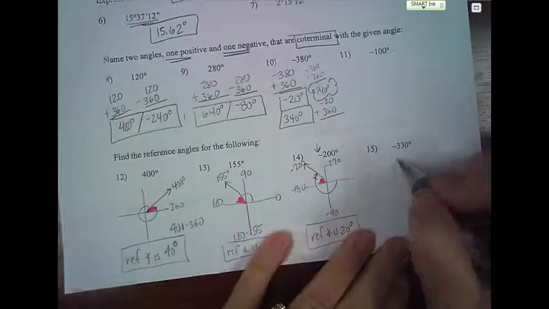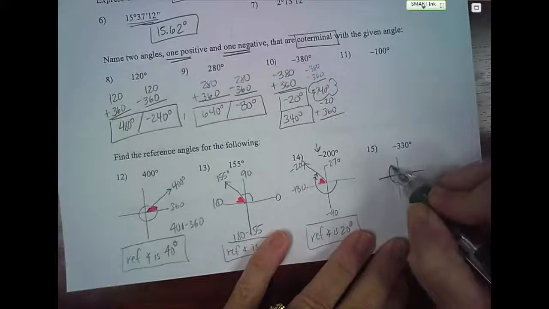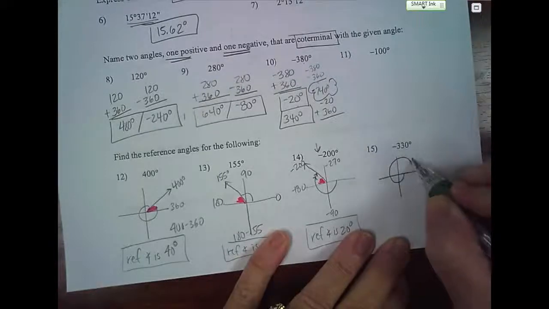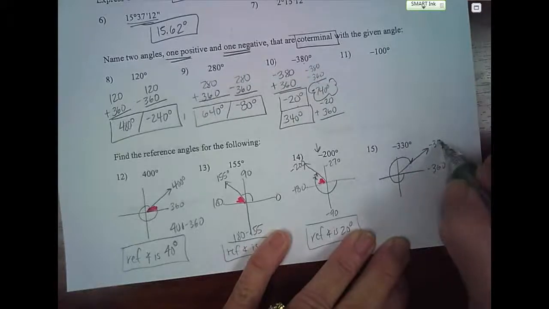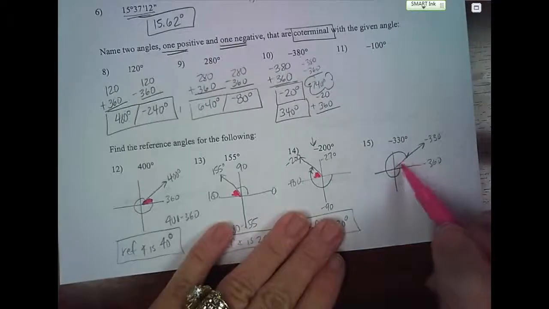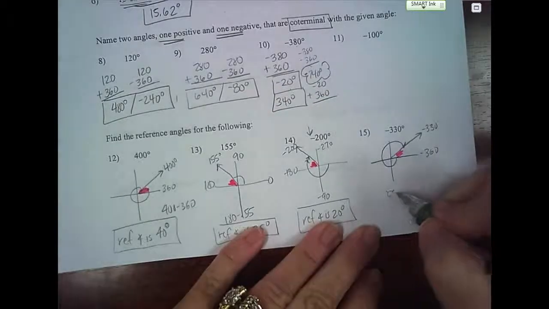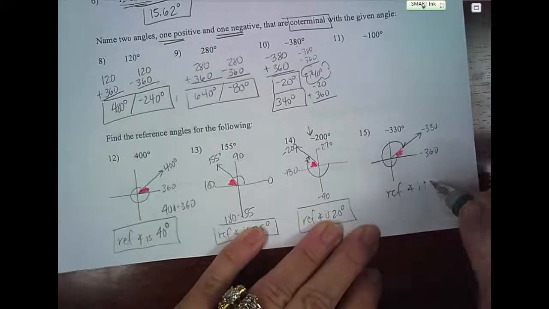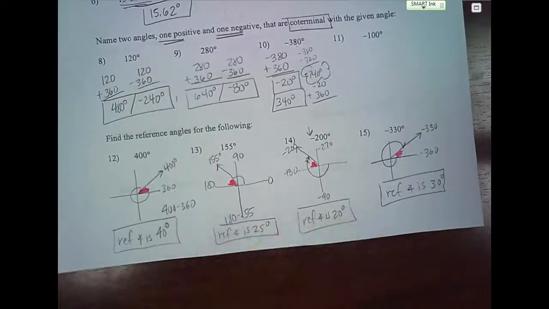Right, same with negative 330. Count backwards. Negative 90, negative 180, negative 270, almost to negative 360, but you're here. And negative 330, your reference angle is here. So from 330 to 360 is 30 degrees. So your reference angle is 30 degrees. Don't forget your degree mark. Moving on.